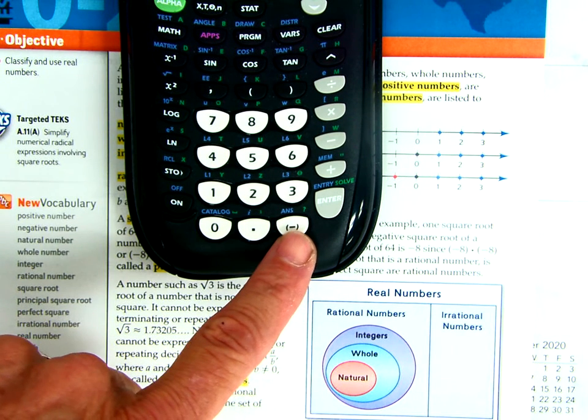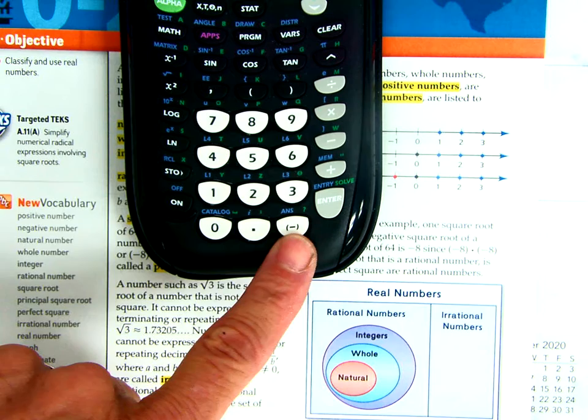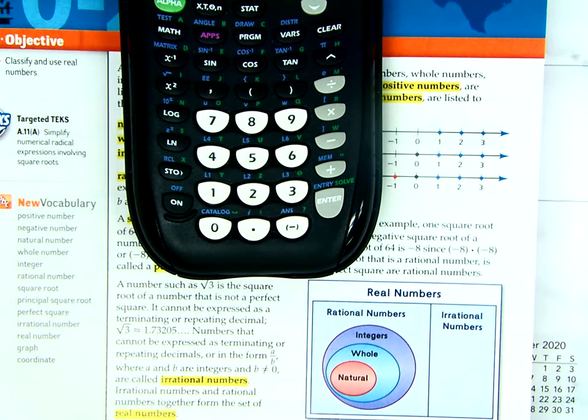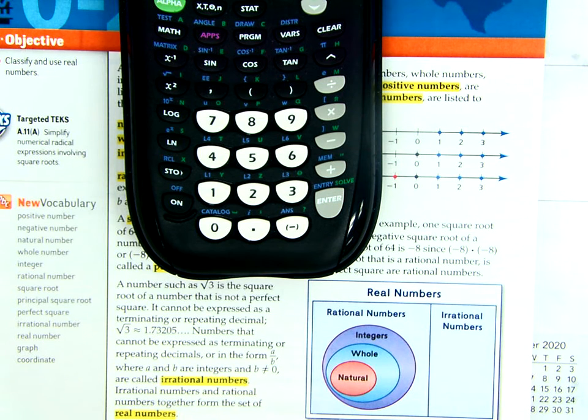I want you to type in negative 8 times negative 8. What did you get? 64. Positive or negative? Positive 64, because a negative times a negative is a positive. Don't forget that.